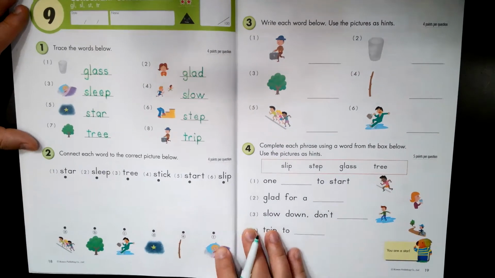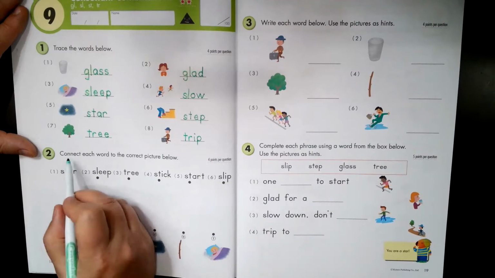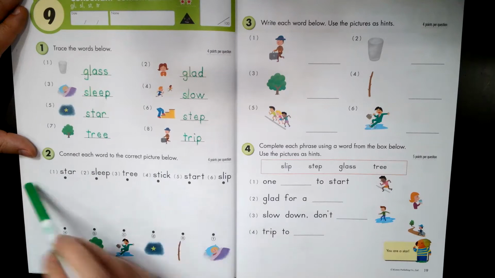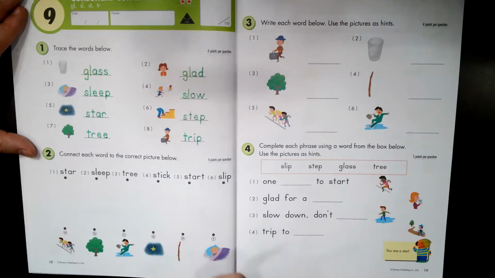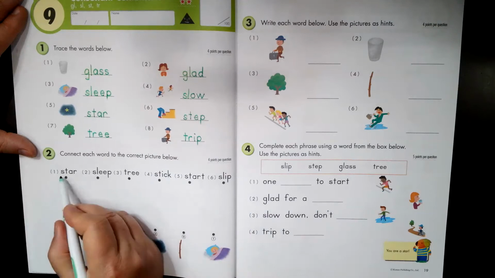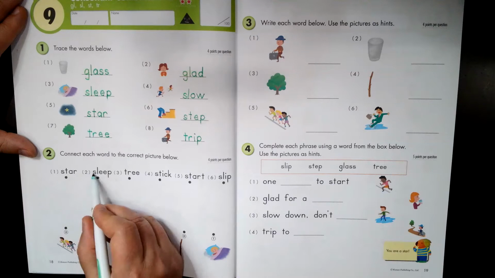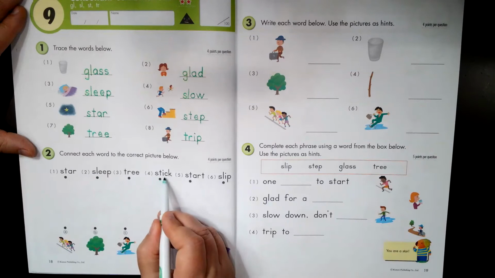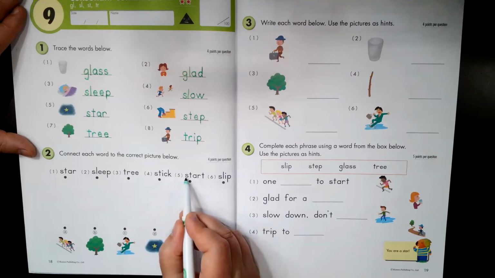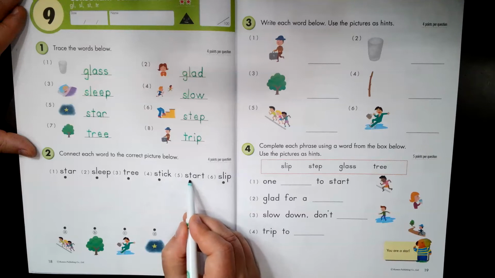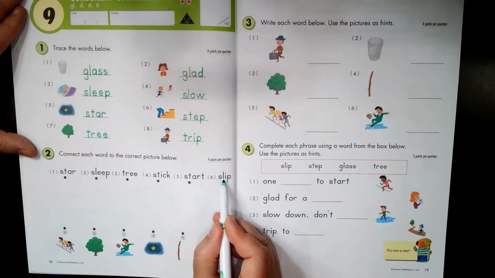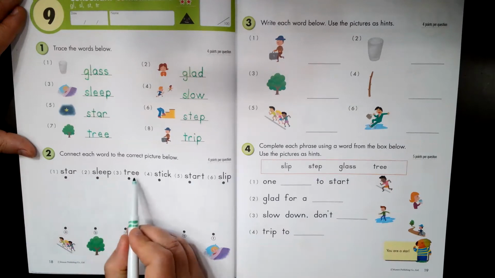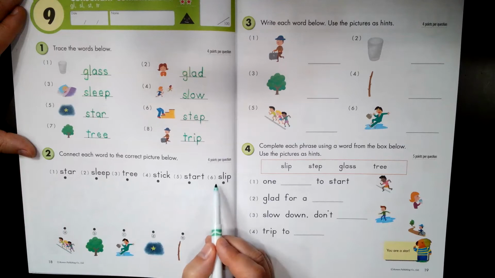All right, so now we're going to move on down here, and our job is to connect each word to the correct picture below. So instead of going across the page, we're going to connect down and see how they match. Let's read the words. Star, sleep, tree, stick, start, slip.